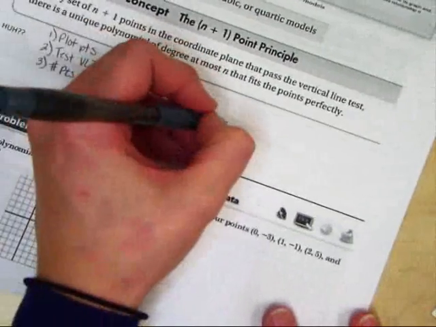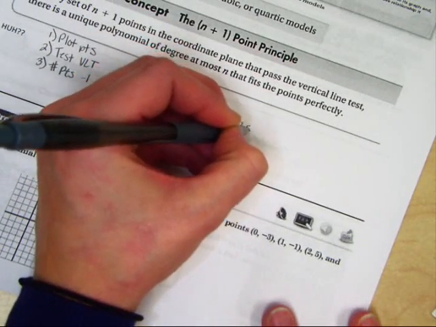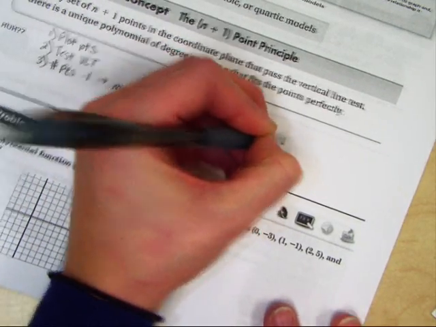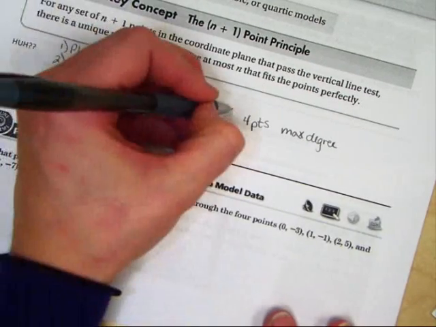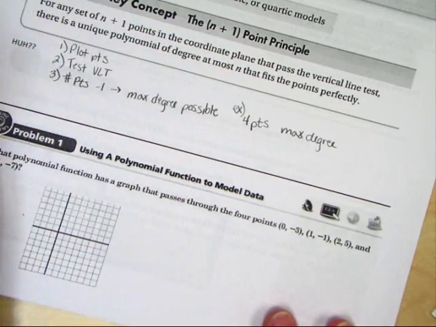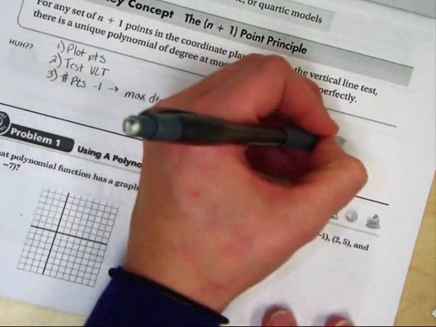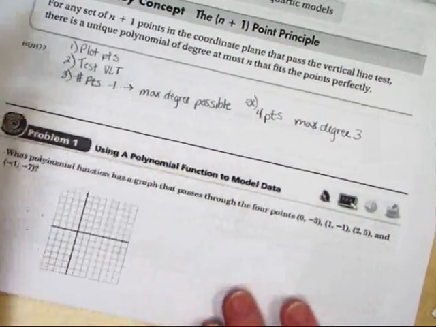For example, if I give you 4 points, the maximum degree is going to be a 3. That's what that says.